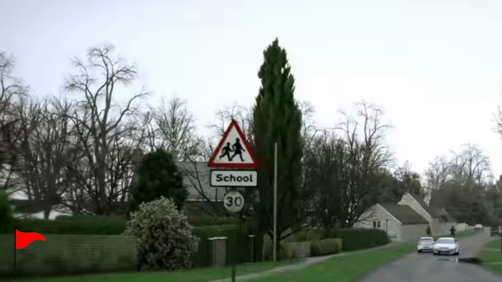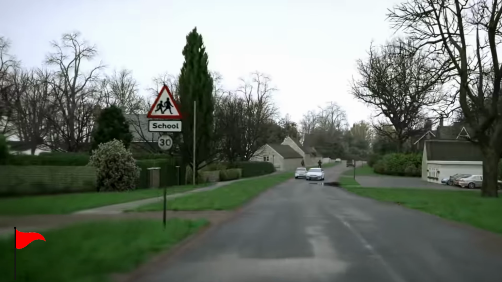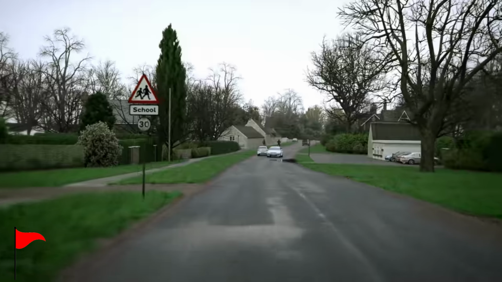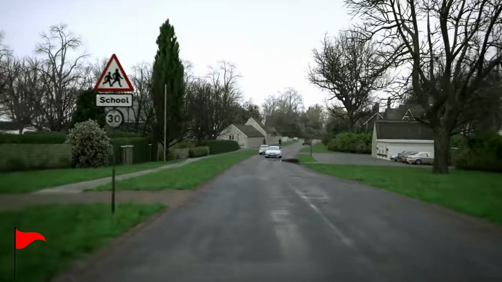First, click here because we can see a school warning sign and a 30 miles per hour zone ahead, which indicates a higher risk of children being nearby. Even if no one is visible yet, this is an early warning that a hazard could develop at any moment.